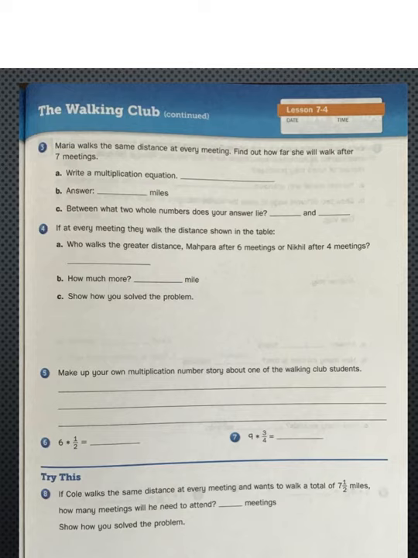So you have to do the same 3 parts that we just did on numbers 1 and 2. And then number 4 says, if at every meeting they walk the distance shown on the table, who walks the greater distance? Mapara after 6 meetings or Nikhil? So you have to figure out how far Mapara walks after 6 meetings, and how far Nikhil walks after 4 meetings, and then you have to compare it. You're going to compare it by subtracting, because it's asking you how much more. So once you solve Mapara and once you solve Nikhil, then whichever one is bigger, subtract that one minus the smaller one, okay? And then part C, that just means show your work. It says show how you solve the problem.